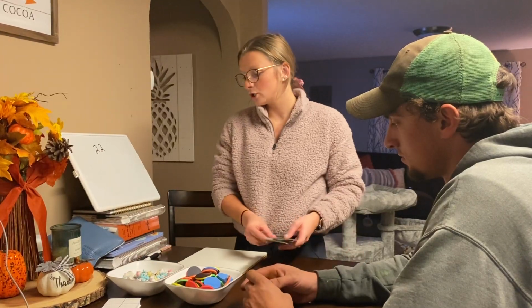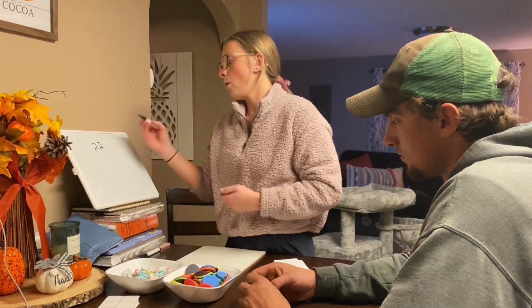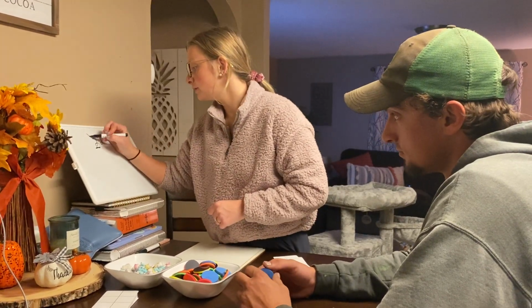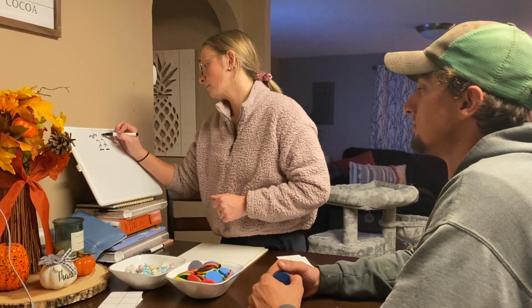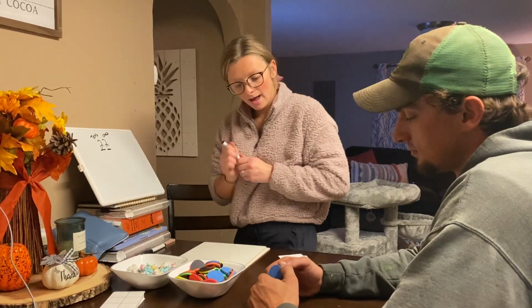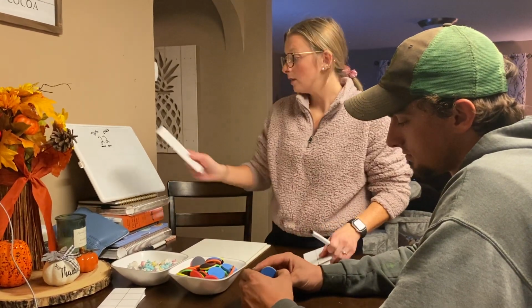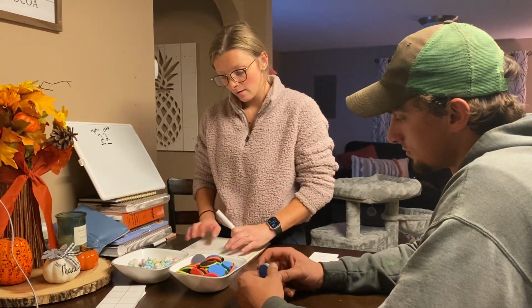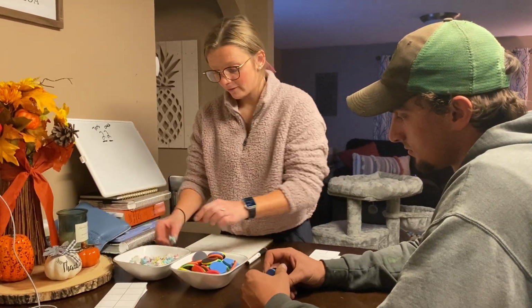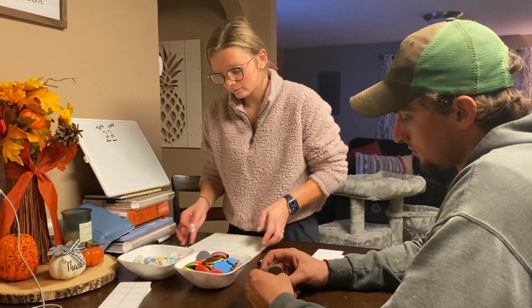So we have 22 as the number. So how many 10s do we have? 2. 2 tens. And how many 1s do we have? 2. Correct. So now how we're going to do this is since we have 2 tens, we have to fill out 2 ten-block frames. And I'm going to fill them up with my little unicorns.